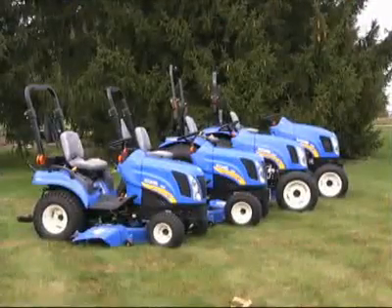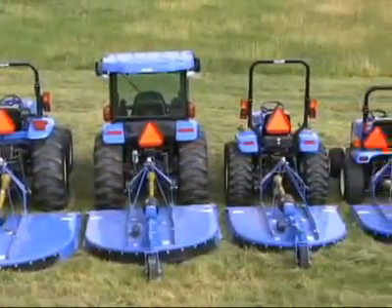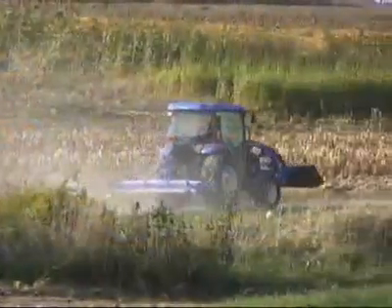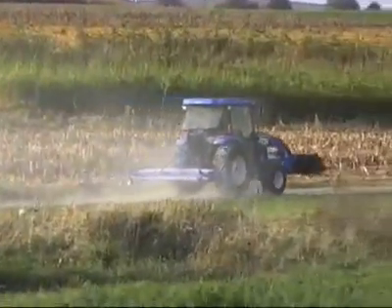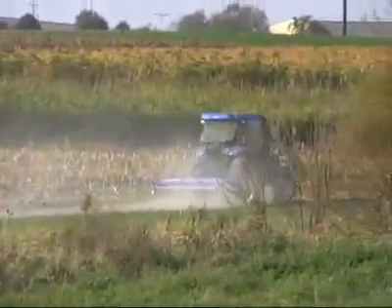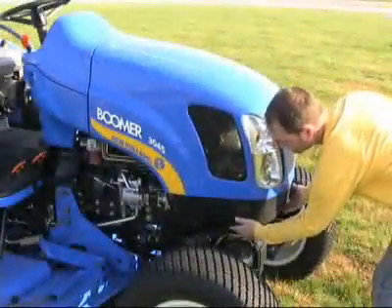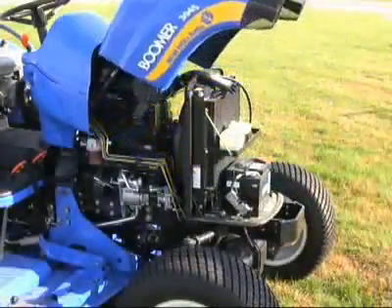This video provides an overview of the key terminology used to describe compact tractors. A basic understanding of these important terms will be a great asset in your tractor selection process. Let's start with the engine, the heart of the tractor.